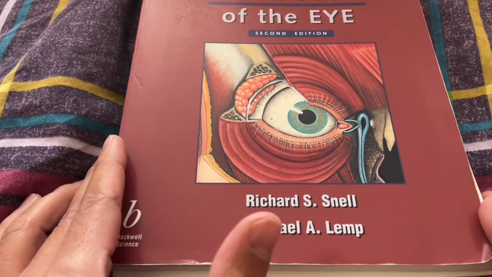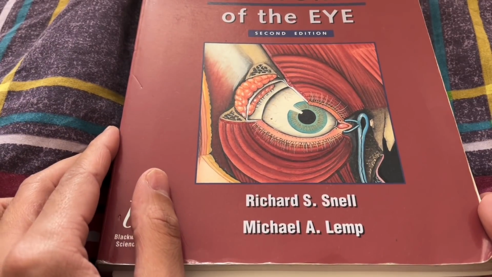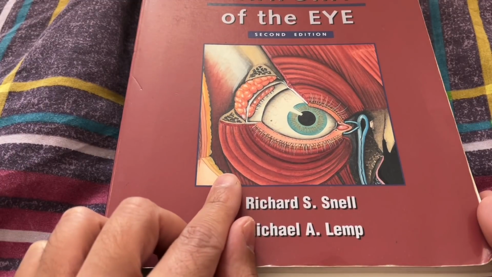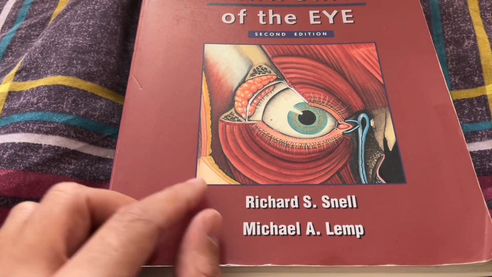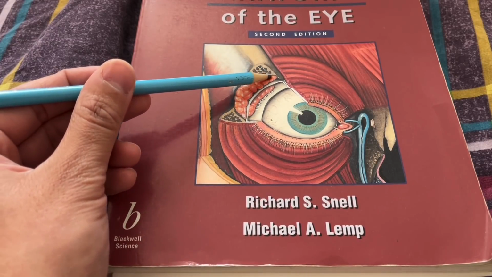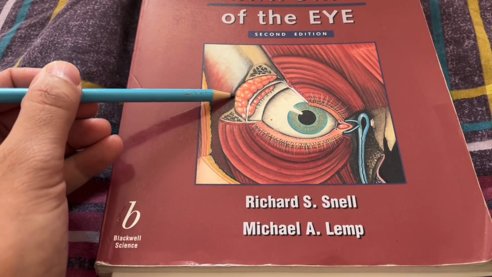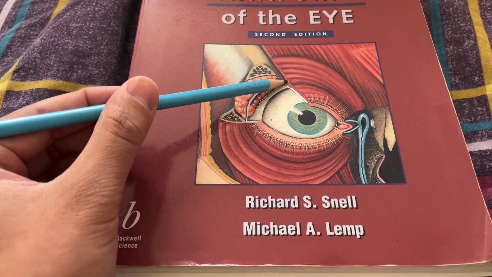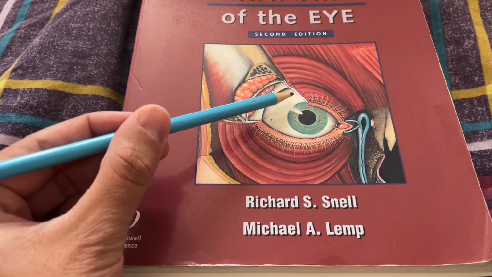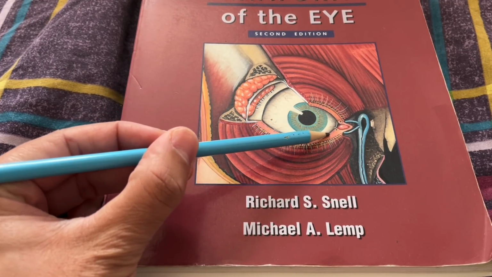So, what better place to start than at the front cover with this diagram here. So just looking here, we have the lacrimal apparatus just there. You have your eyeball here.